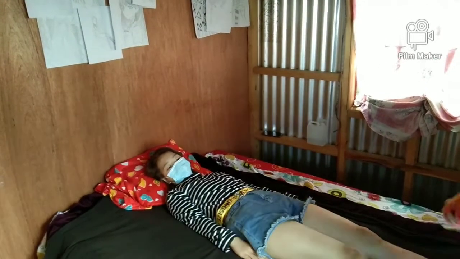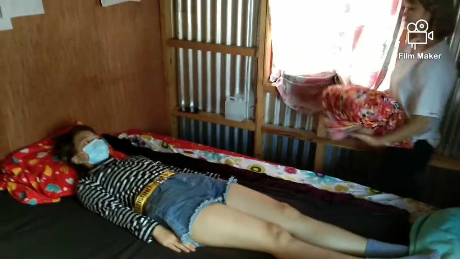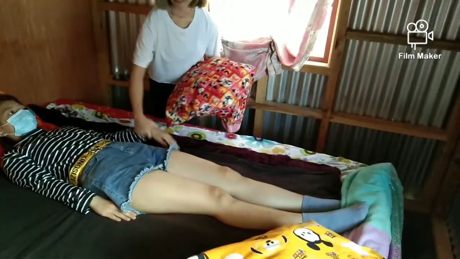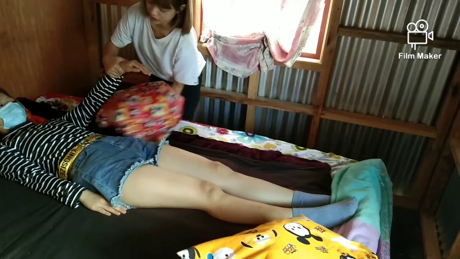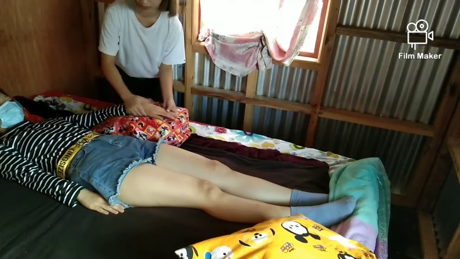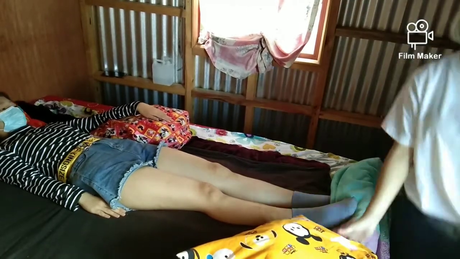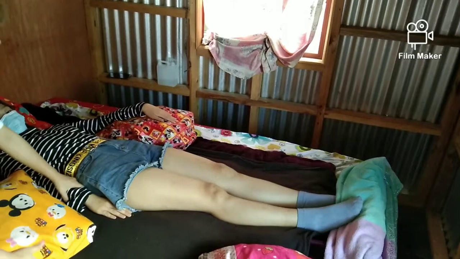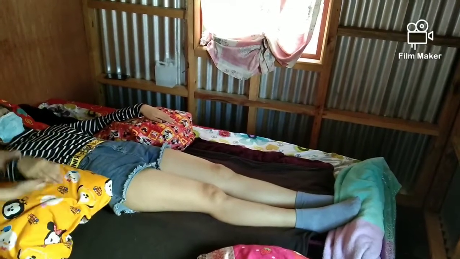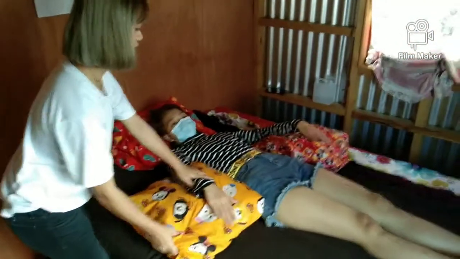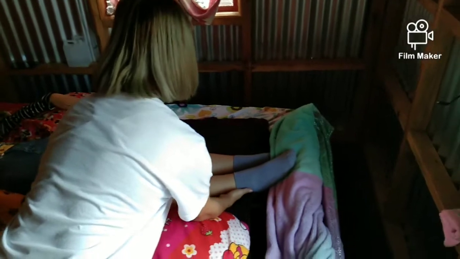The first pillow, I'm going to place it here. I'm going to elevate the hand of the patient and then place it on the pillow. Next, I'm going to place a pillow at the other side, elevating the other hand of the patient. And lastly, we're going to elevate the feet of the patient to make sure that she is comfortable.